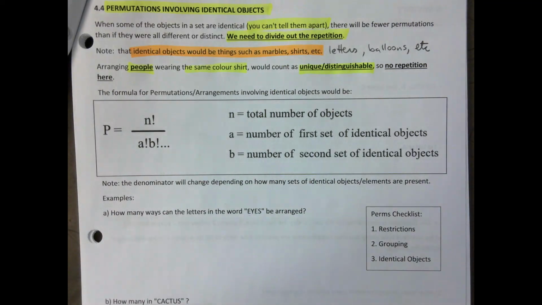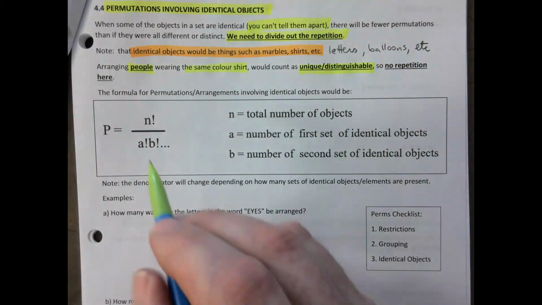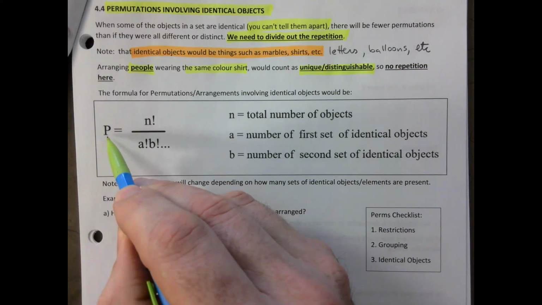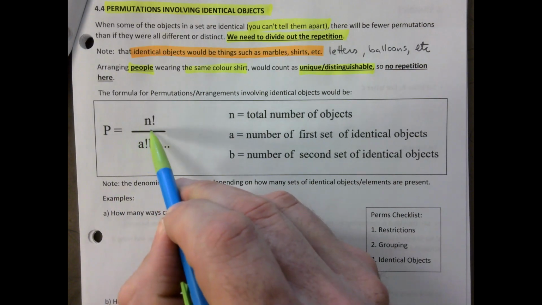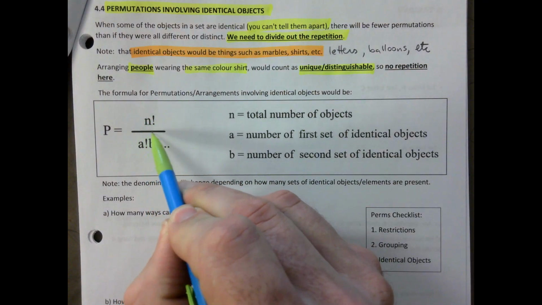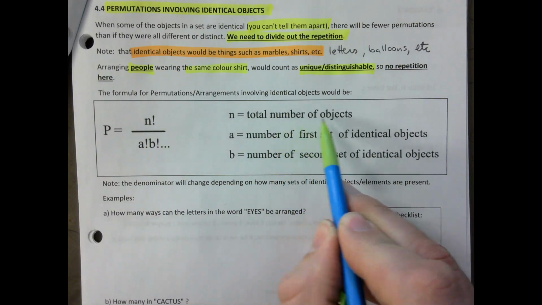So, how do we deal with this? I have my pathways ready here. So this is the formula for permutations. You apply the same logic as before, like if you're rearranging letters or marbles or anything like that, it'd be the total number of objects.